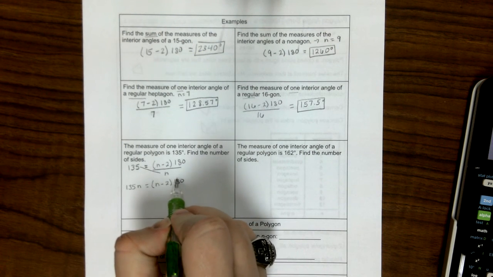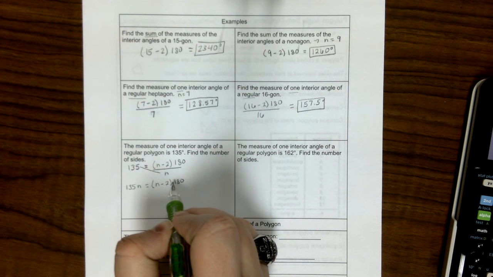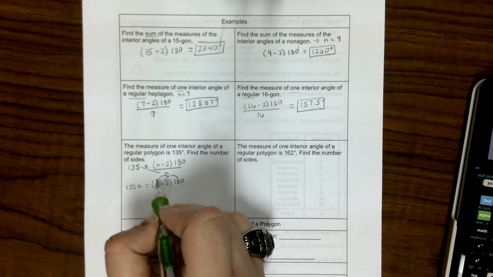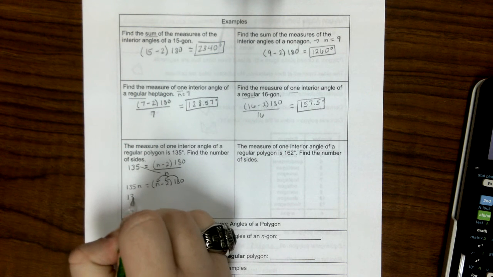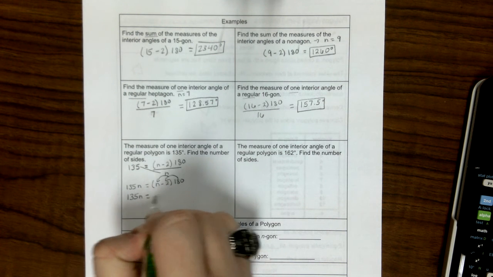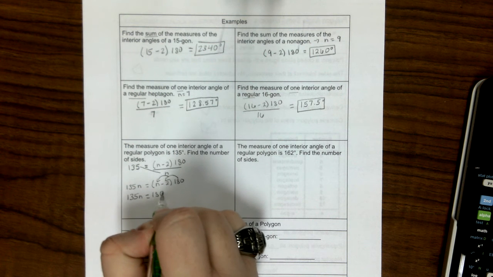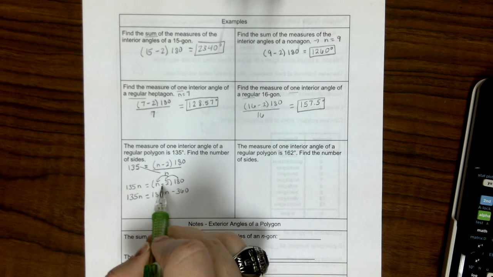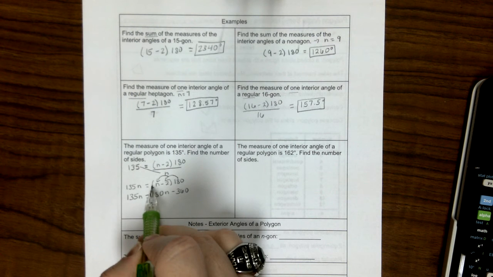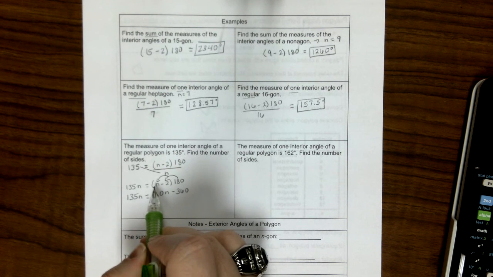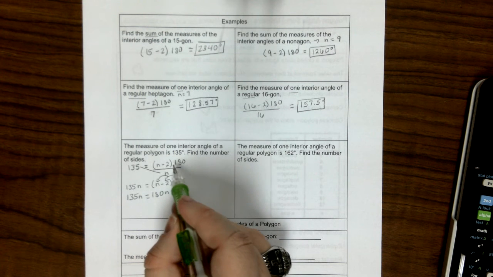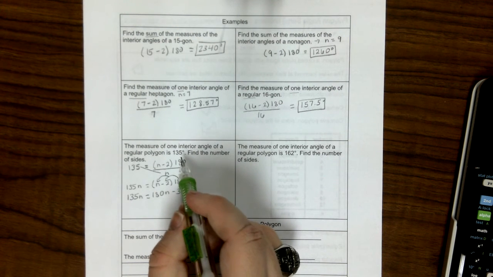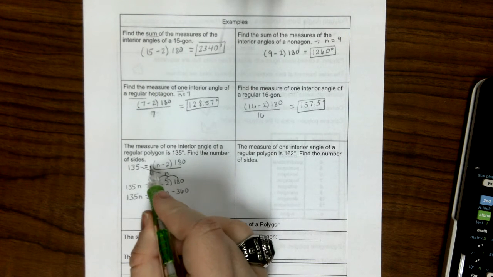Now, it looks weird, but this is actually distribution, so I'm going to distribute the 180 to the inside here. So 135n equals 180n minus 360. If this is bothering you that I wrote the 180 at the end, you could put it in front here. It doesn't matter where it goes. I was just taught to put the 180 at the end, so that's what I do. But you could put it in the front if you wanted to.